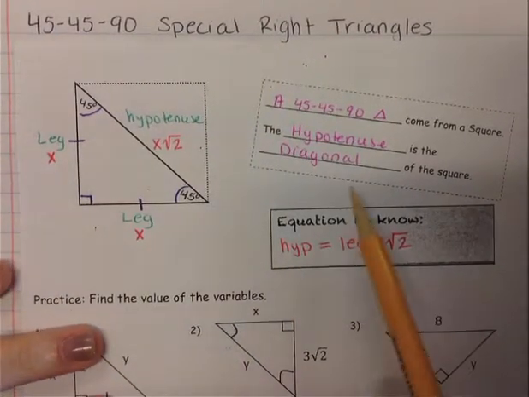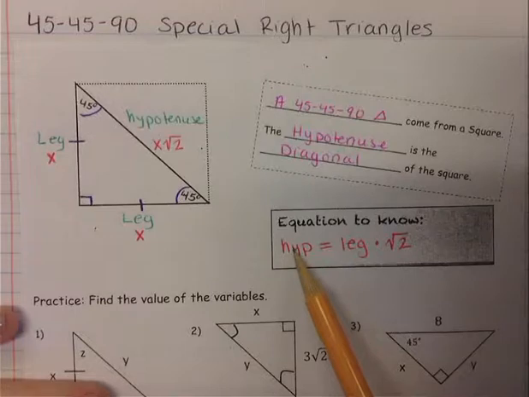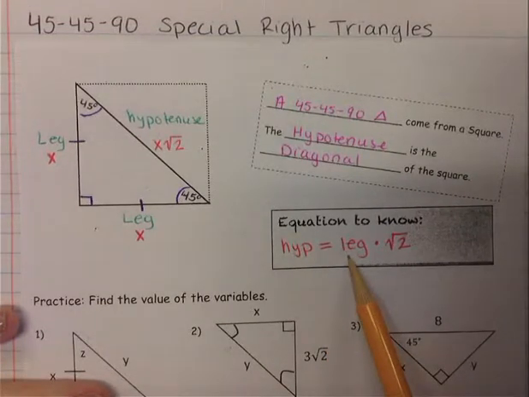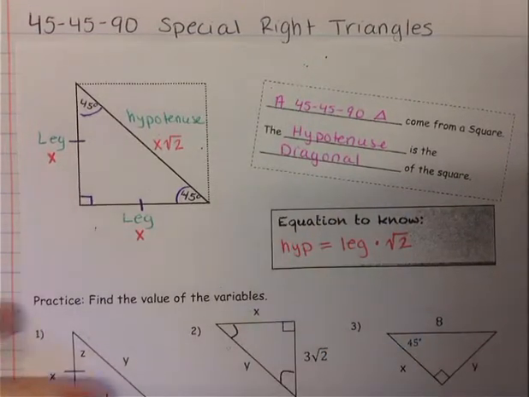So again, the equation we want to know is that the hypotenuse is equal to the leg times square root of 2. This is in a 45, 45, 90 triangle.